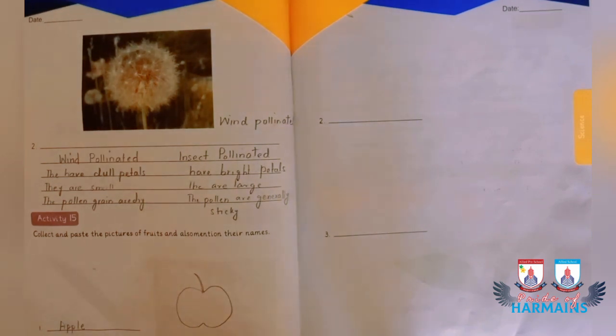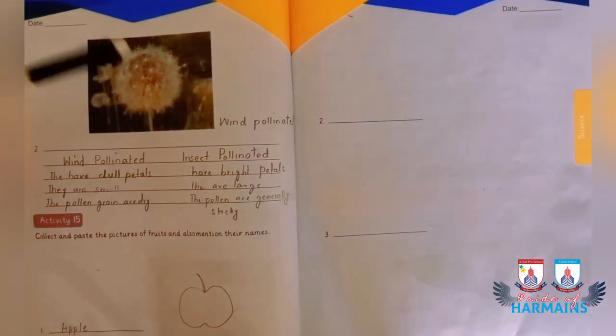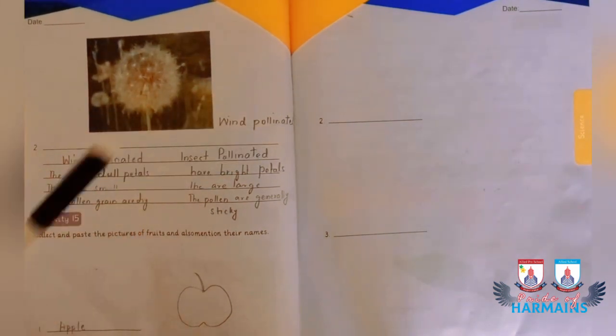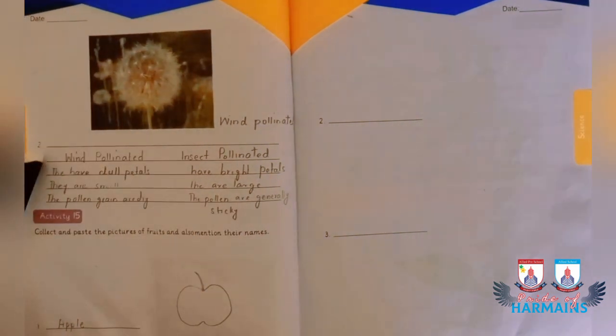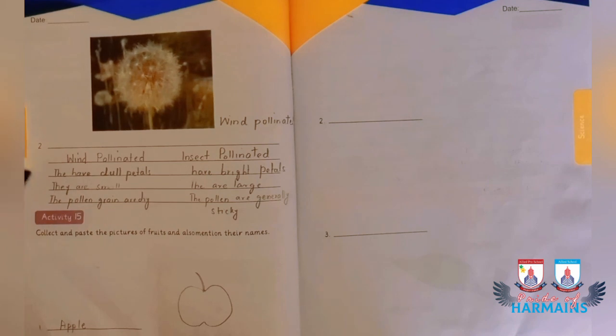You should be familiar with the terms insect pollinated and wind pollinated flower. Insect pollinated flowers are those in which pollination takes place with the help of insects, and in wind pollinated flowers, the transfer of pollen grain is usually done with the help of wind. So you have to differentiate between the two. First of all, the wind pollinated flowers are usually dull in color.